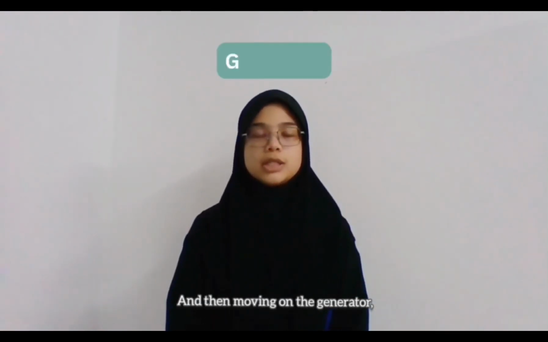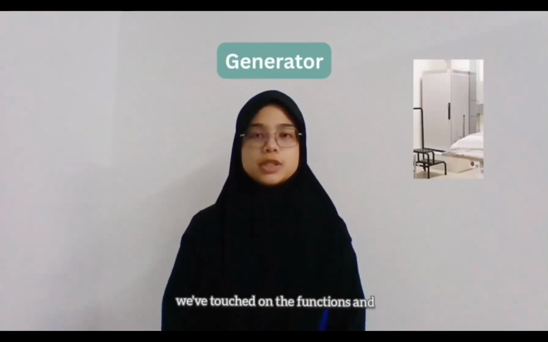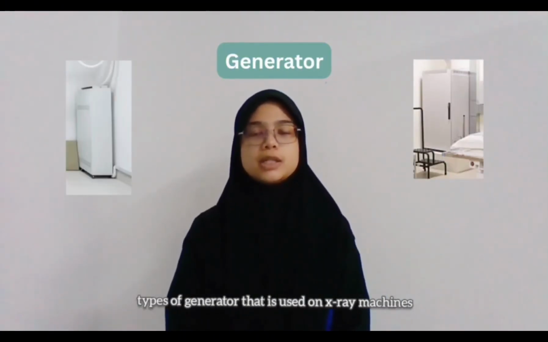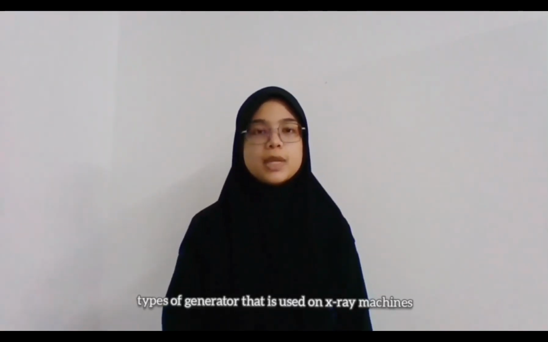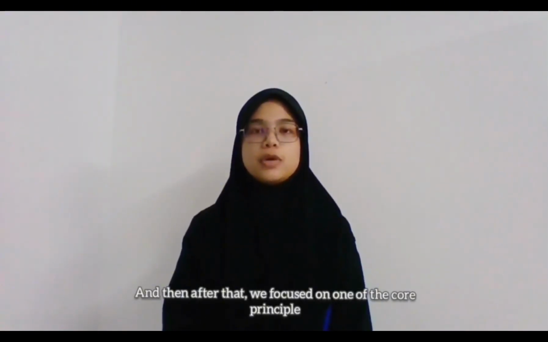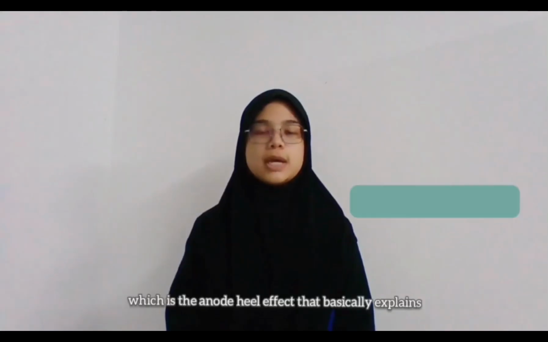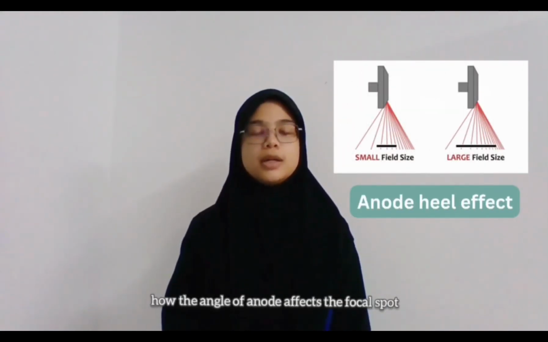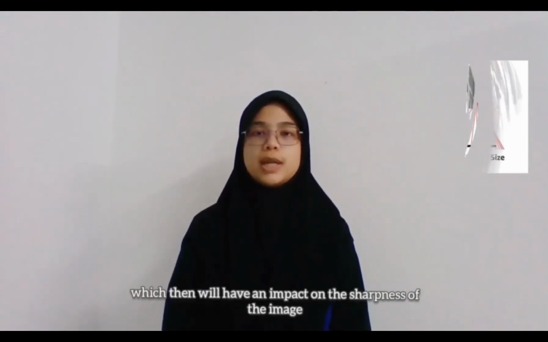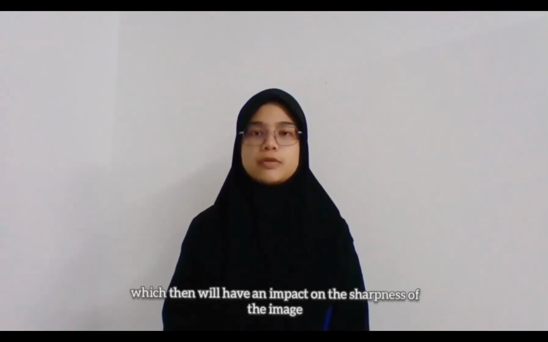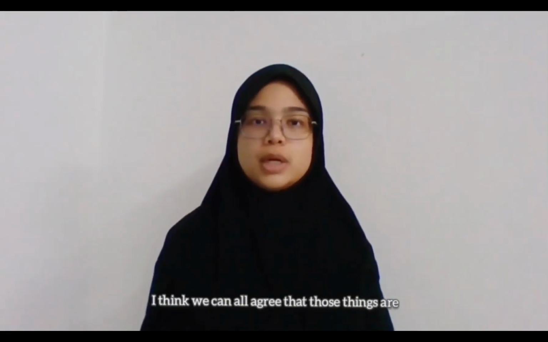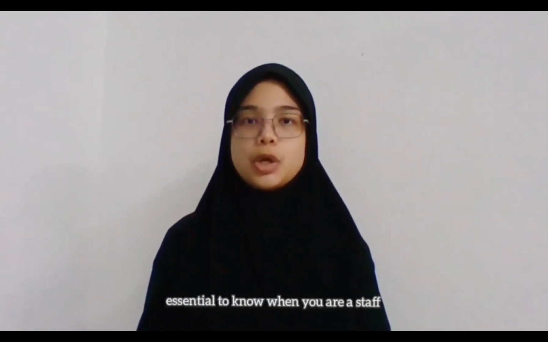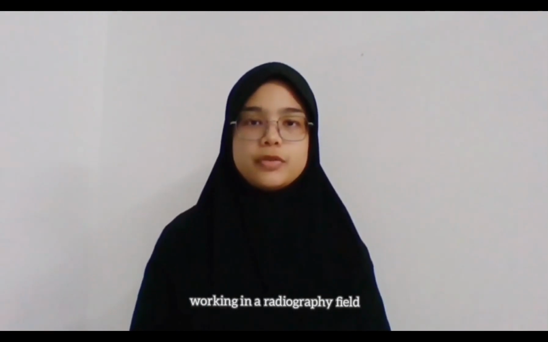And then, moving on to the generator, we've touched on the functions and the types of generators that are used on X-ray machines. And then, after that, we focus on one of the core principles, which is the anode heel effect, that basically explains how the angle of the anode affects the focal spot, which then will have an impact on the sharpness of the image. I think we can all agree that those things are essential to know when you are a staff working in the radiography field.